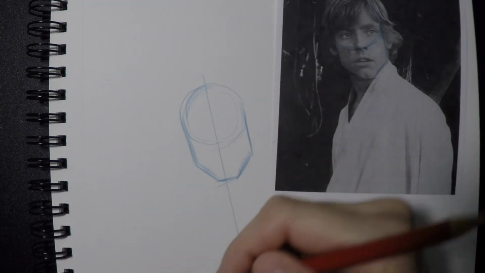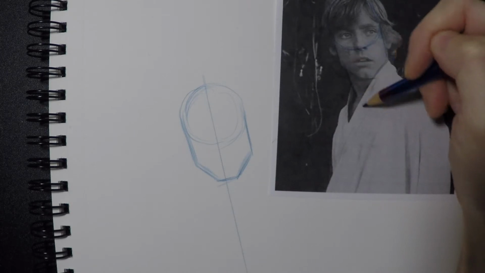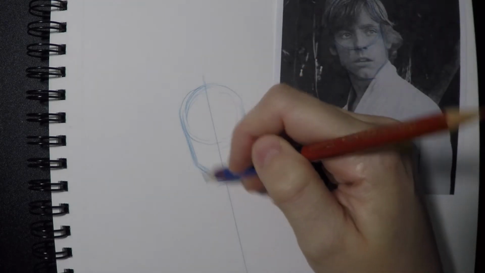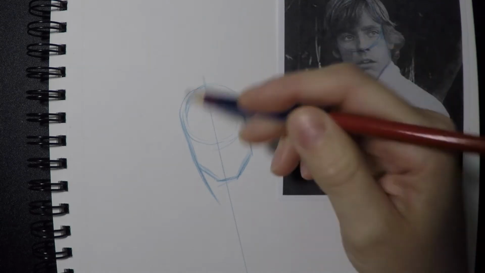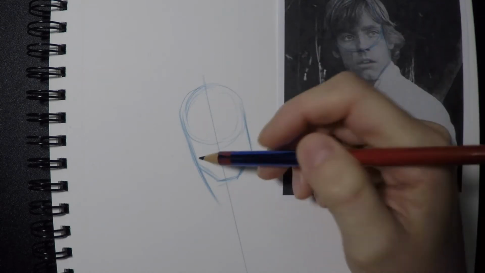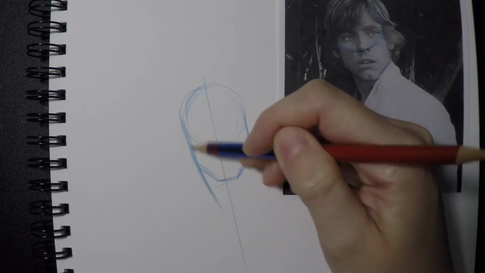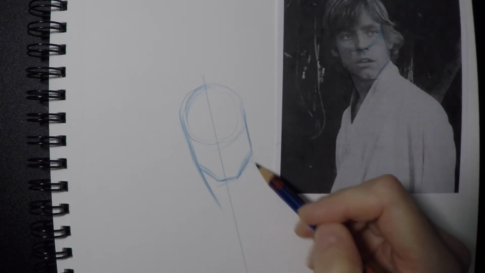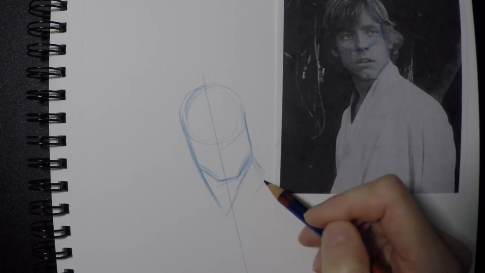So that's pretty close. And as you can see here, his neck does come in a little bit from his jaw, but for the sake of the cartoon, I'm going to simplify it, and that's a big thing in cartooning, simplifying the shapes that you see. So I'm going to have his neck coming straight off of his jaw here. And then he's got his little Jedi robes going on here. There we go.